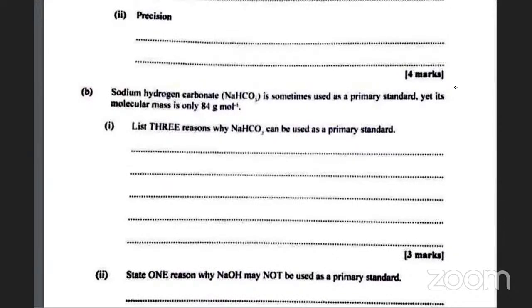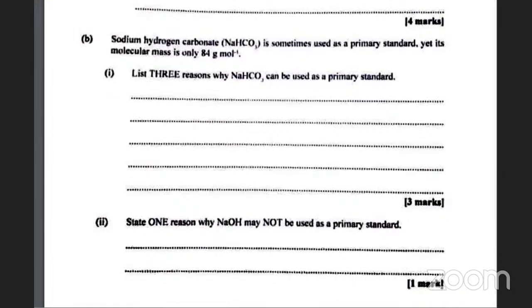It must have a high relative molecular mass. It must be soluble in water and form a standard solution. It is non-hygroscopic, meaning that it does not absorb moisture.